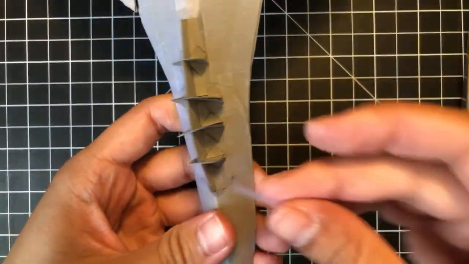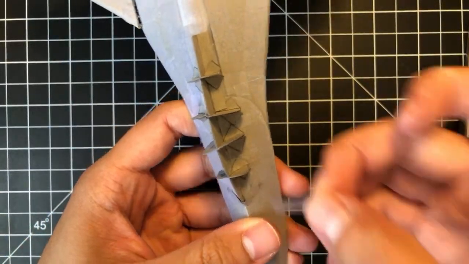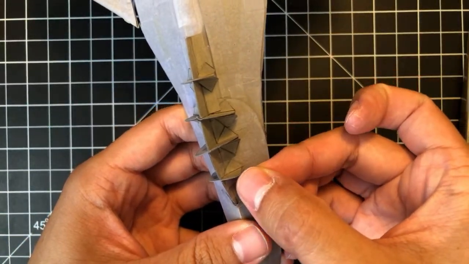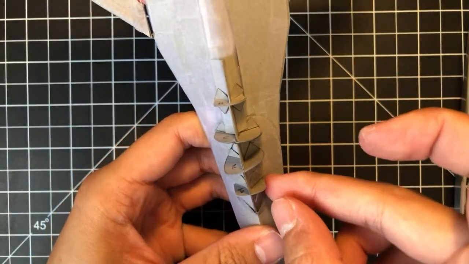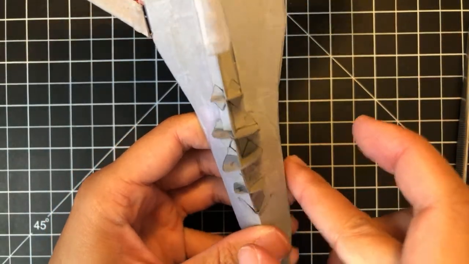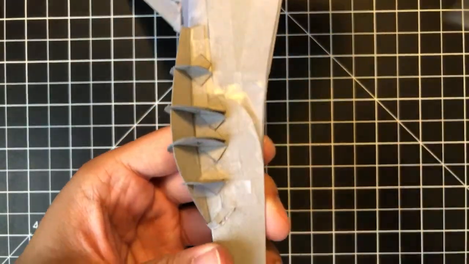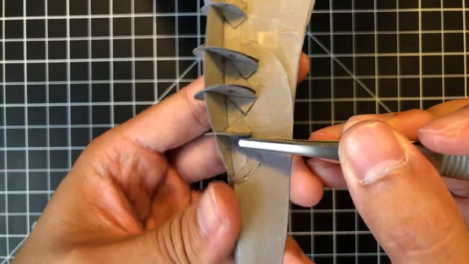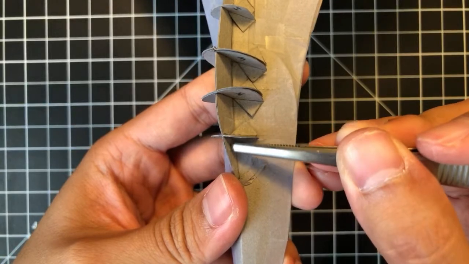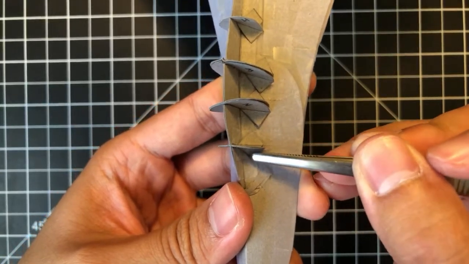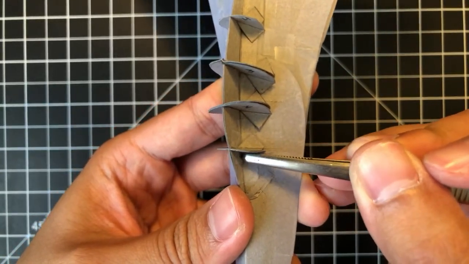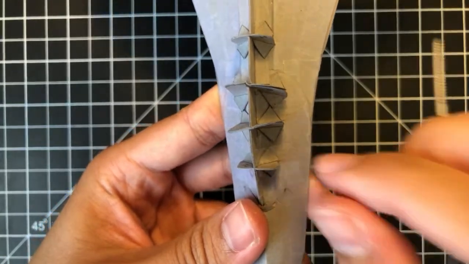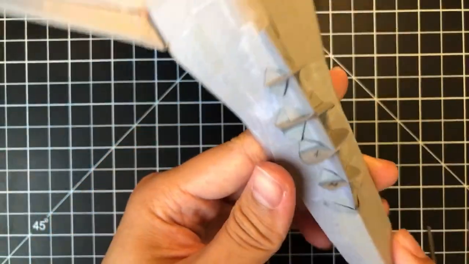All right, now I'm taping the front port side. Right, really just secure it in place. This is gonna be its small, tight corner. That's why I like tape.